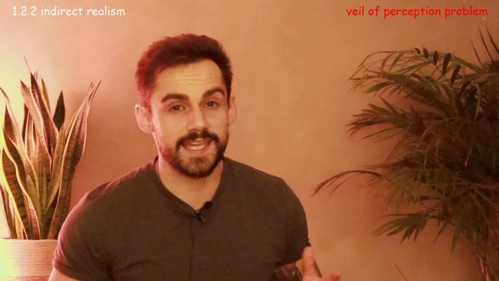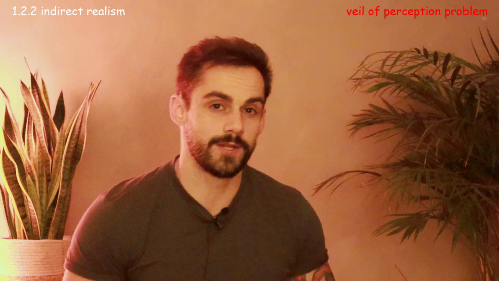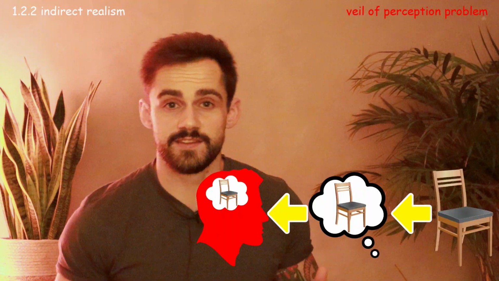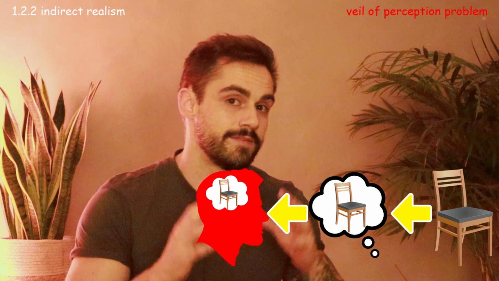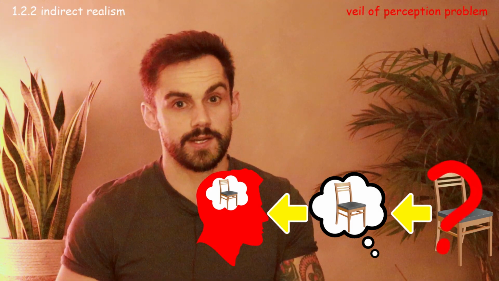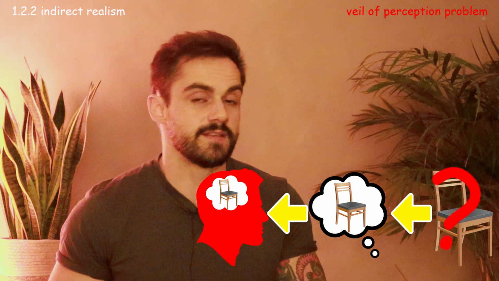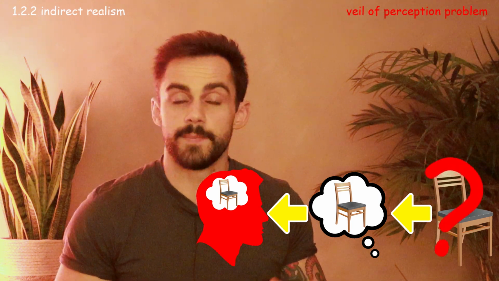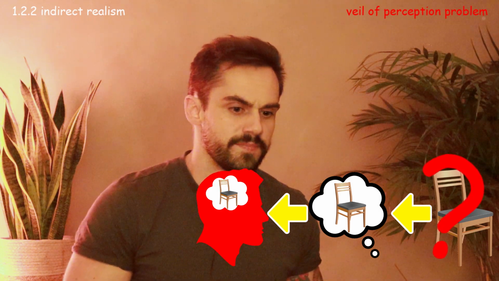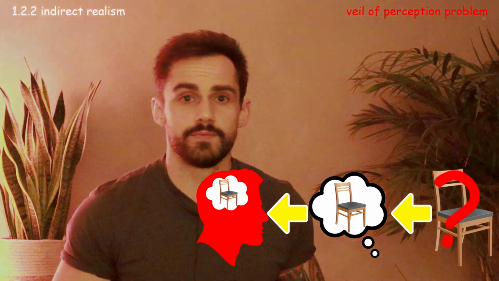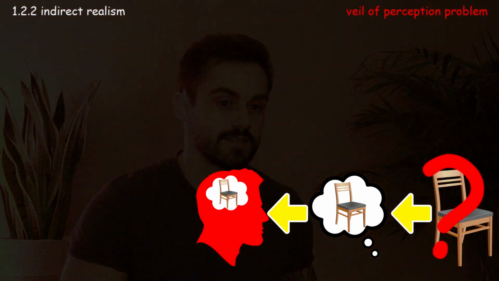However, the main issue with indirect realism we're going to talk about today is that it can't defend half the theory. It can't defend the realism part of indirect realism. Because if all we ever perceive is mind-dependent sense data and never mind-independent objects themselves, then how can we possibly know these mind-independent objects even exist?